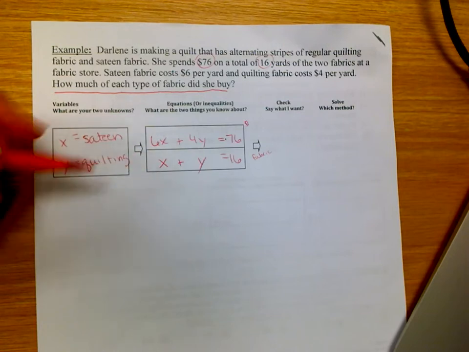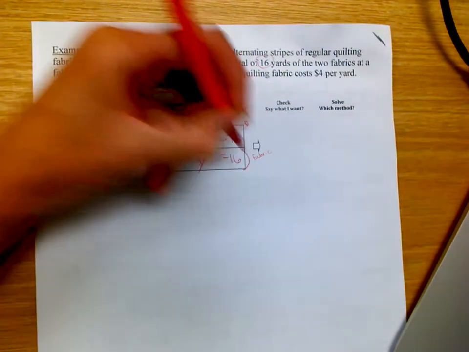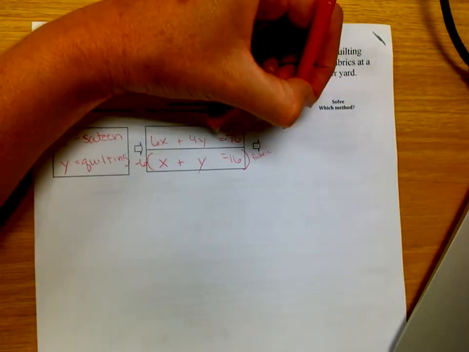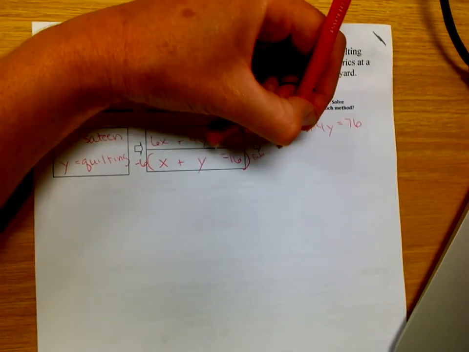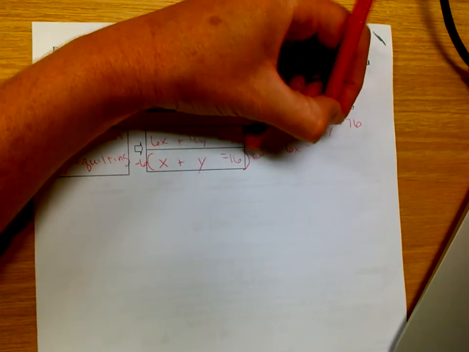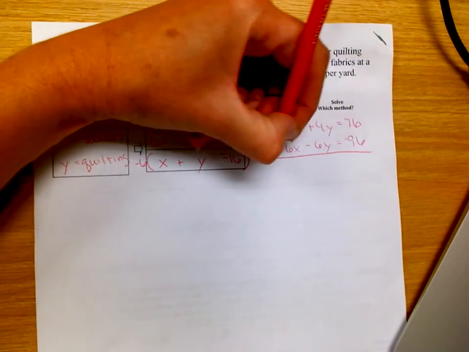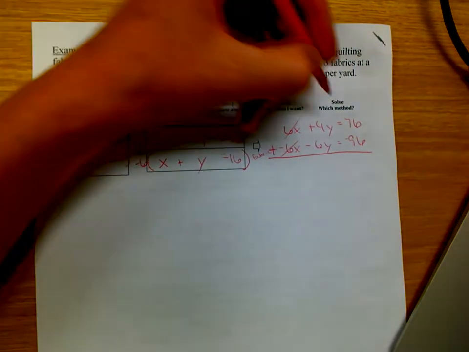I'm going to get my X's to eliminate, so since I have positive 6X here, I am going to multiply the entire bottom equation by negative 6 so that I will have opposites. So I'm going to leave my first equation as it is. I'm going to multiply the entire bottom equation by negative 6. Now I have opposites, and when I add my equations together, my x's will eliminate.